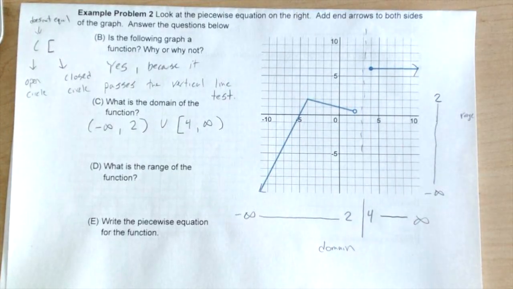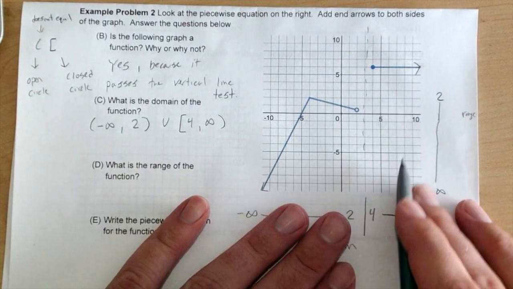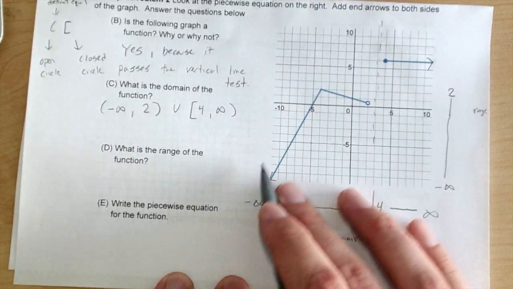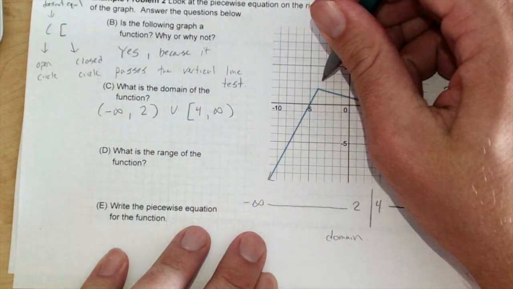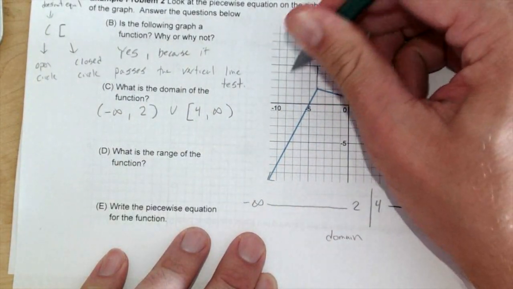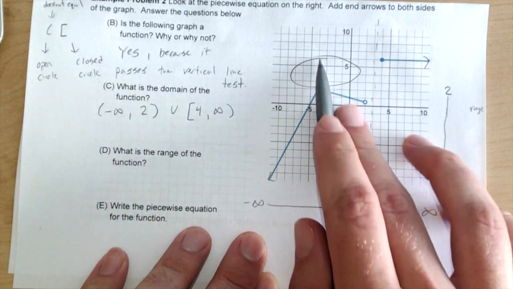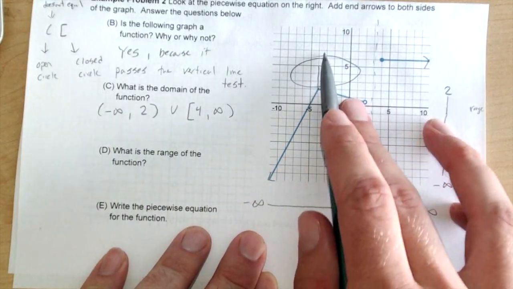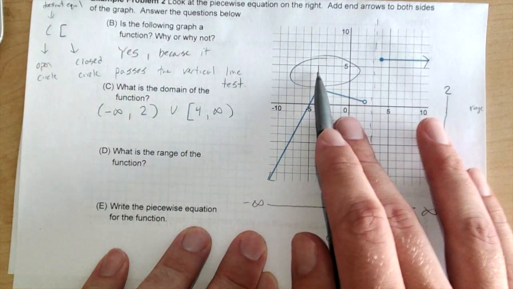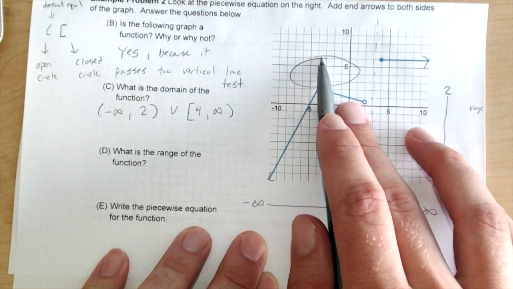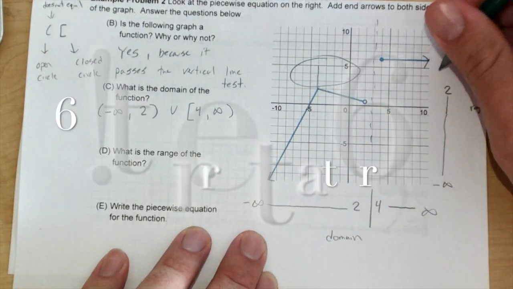So it's all about the difference between x and y. In this instance, we go from negative infinity to 2, but then there's no values from here to here, right? So negative infinity to 2, there's a break from 2 all the way until we get to 5.